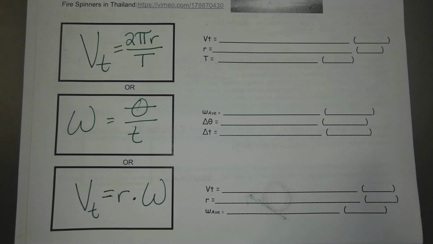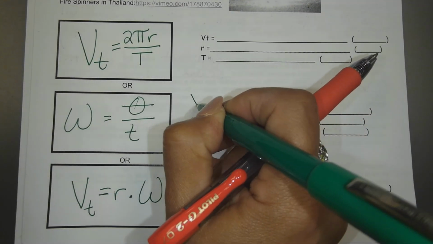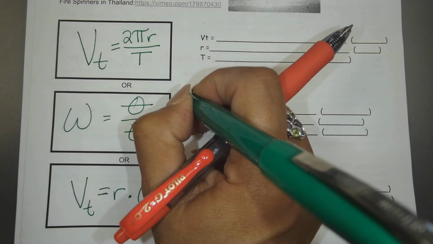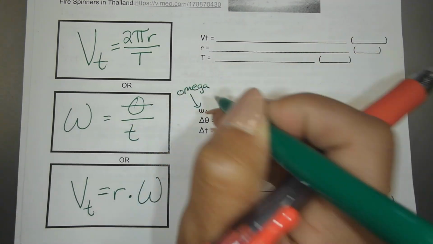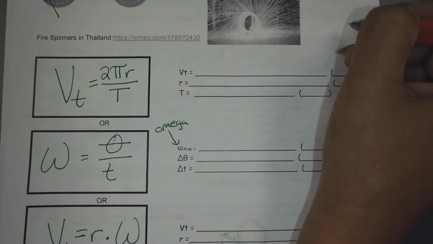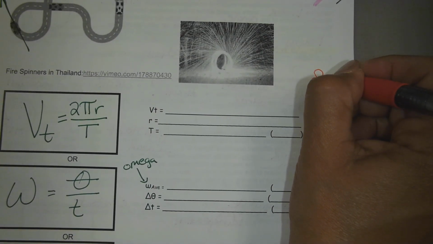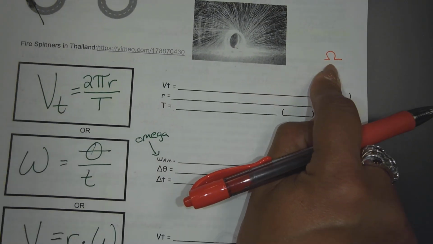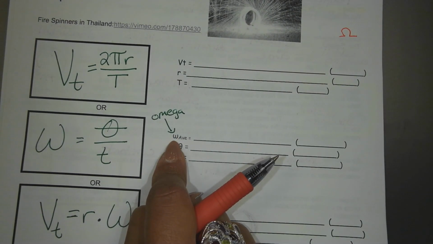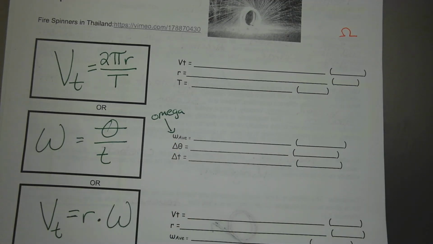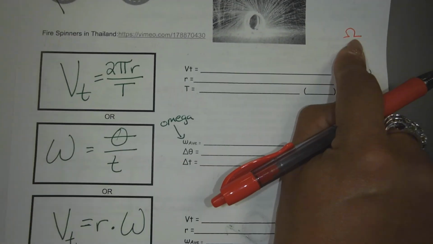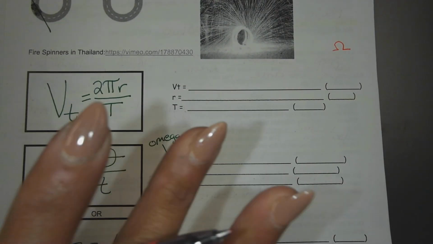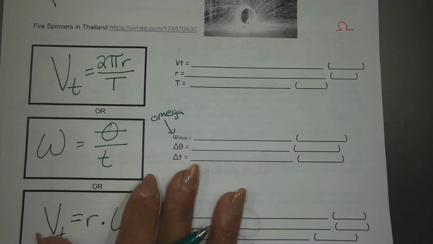Some students earlier today kind of looked at me a little crazy. This right here, this little weird W, is actually an omega. Some of you are familiar and have seen an omega look like this. That's actually a Greek capital omega. This is a Greek lowercase omega, kind of like capital A, lowercase a, capital B, lowercase b. This is a capital omega. This is a lowercase omega, just in case somebody was confused.